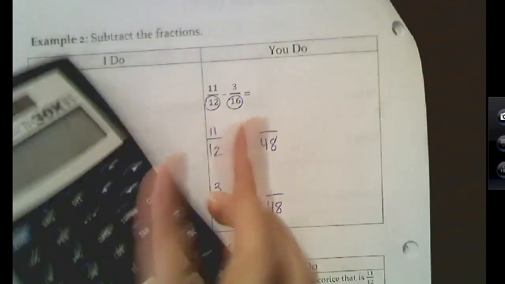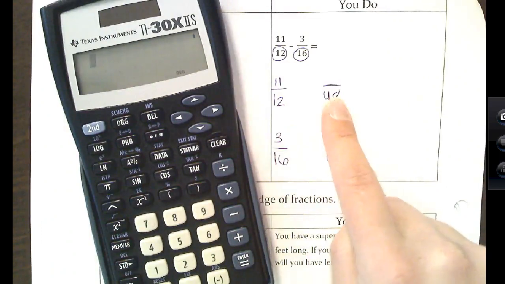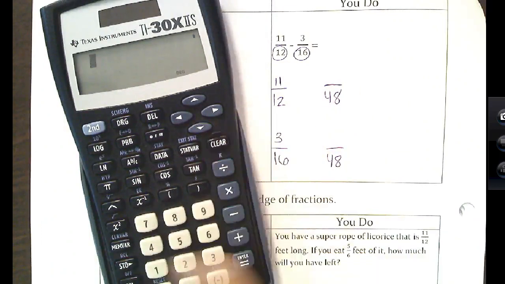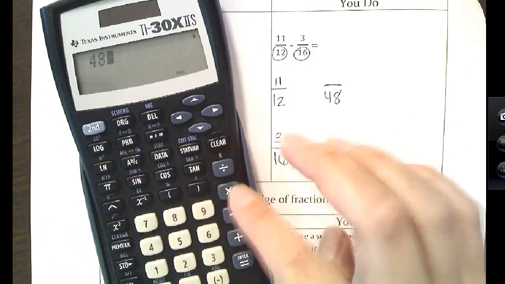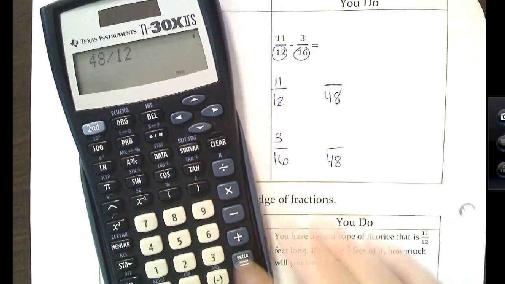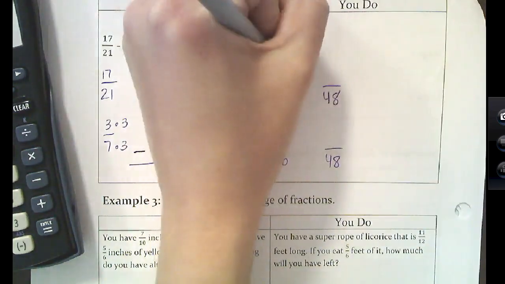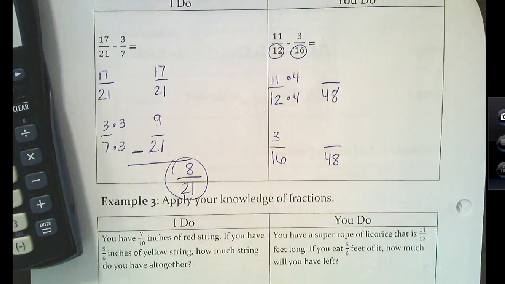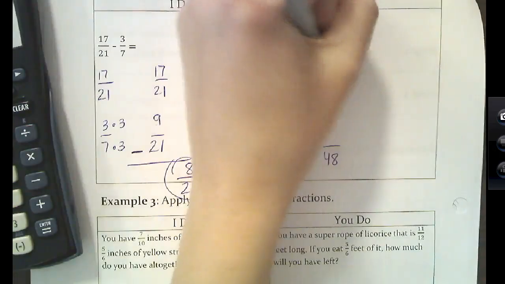Now, some of you guys might be looking at that 48 and saying, I do not know how many times 12 goes into 48. Who can tell me the division problem that I could type into my calculator? Good. 48 divided by 12 is 4. So what that means is I have to multiply by 4 in both my numerator and my denominator. So go ahead and multiply both of those by 4. And in your numerator, what's 11 times 4? 44, 48.